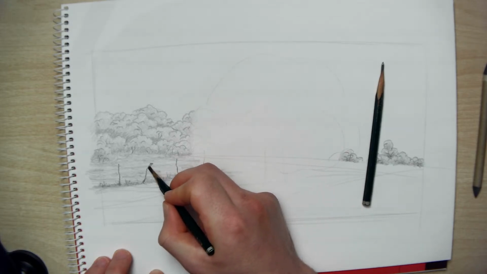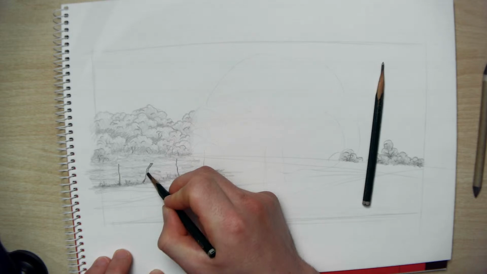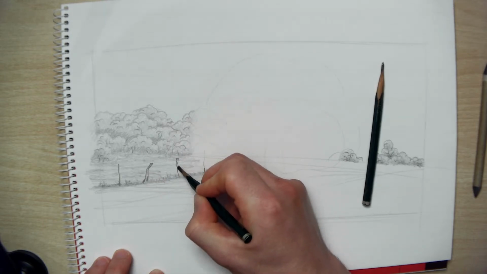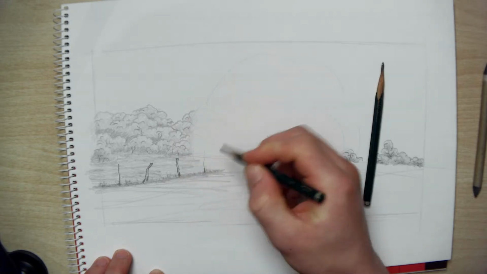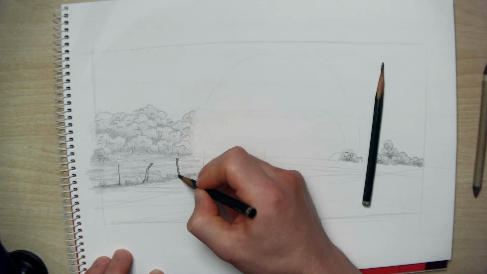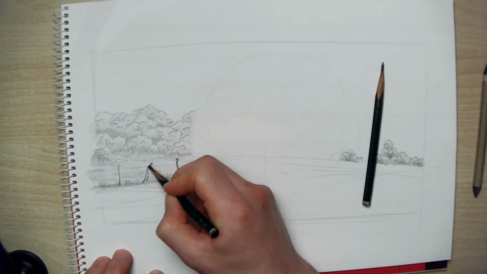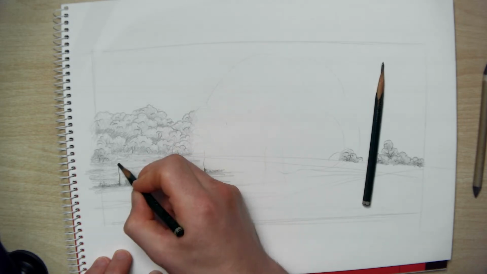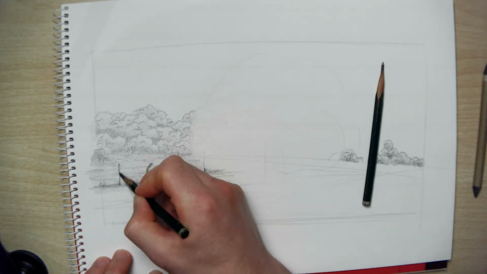Okay, now let's give them a shape. Maybe like this and like that. This one a little thicker as well. I'm not giving those a light side. Just going with the more comic style today.